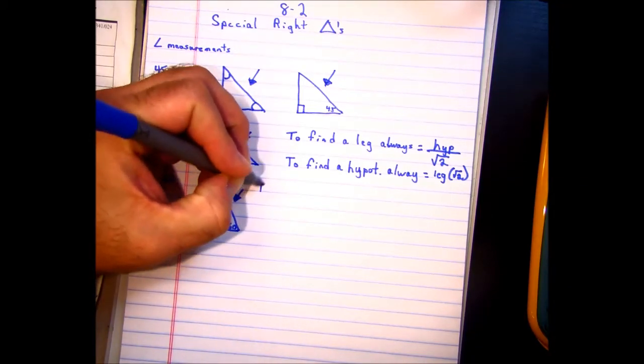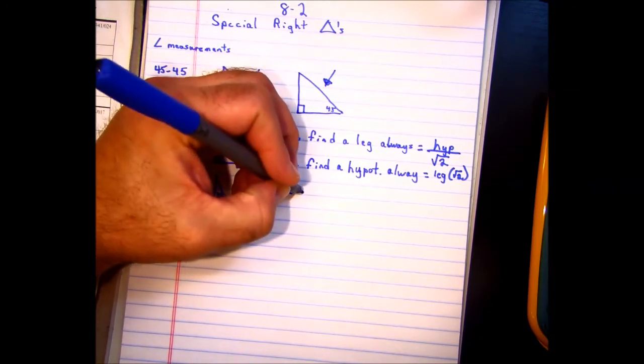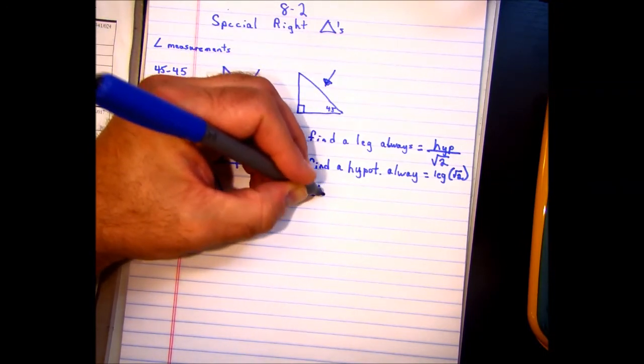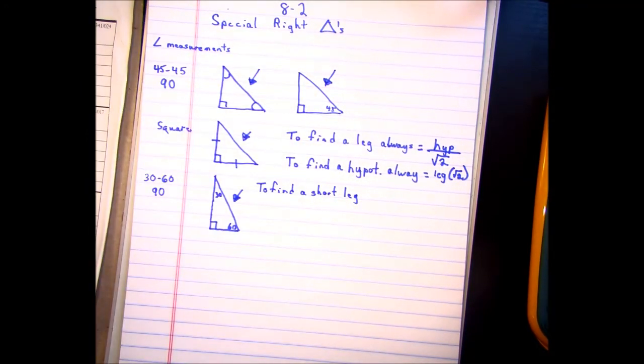Okay? So, to find the short leg, now how do I know it's the short leg? Well, it's always across from the 30. So you have to know where the 30 and the 60 are. And they have to give you those. Okay? Or they'll give you hints that they're 30 and 60. And I usually just redraw the picture so that it always goes in the same direction. Okay? Or you can spin the book and then draw the picture.